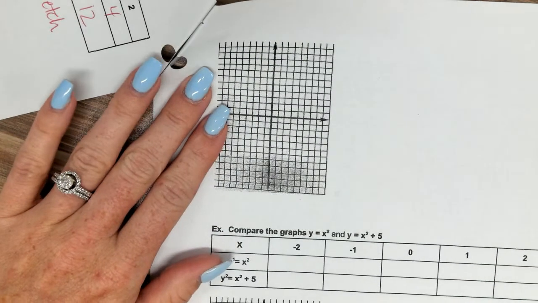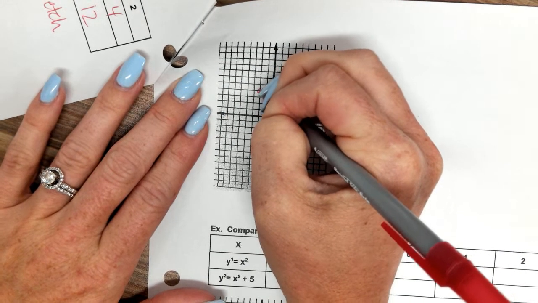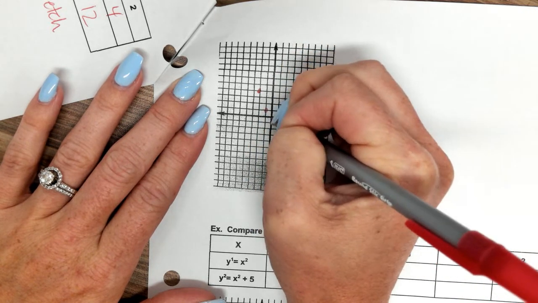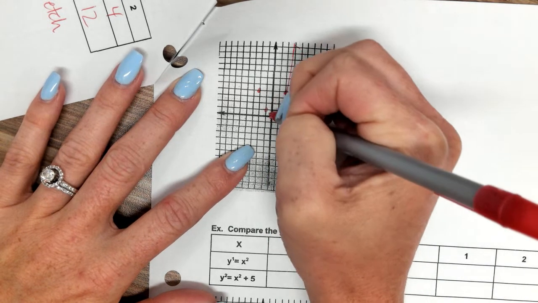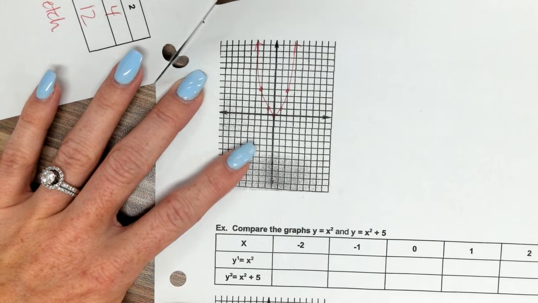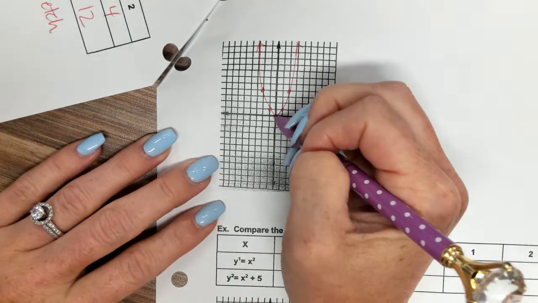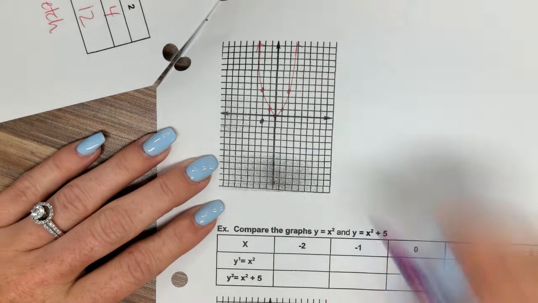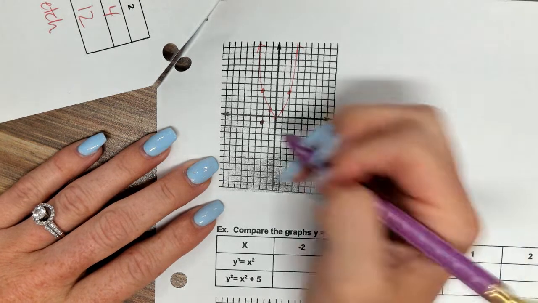Okay, the graph is on the next page, so if you'll just kind of open your paper up where you can see both at the same time. Go ahead and graph the parent function first. Once you have the parent function graphed, go ahead and graph the next one. The parent function's y equals x squared. That's the one you're comparing it to. That's the one you started with.